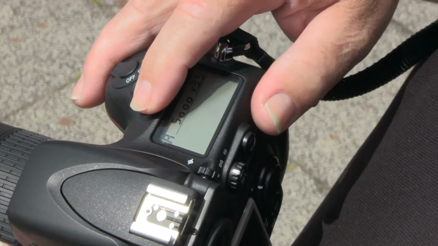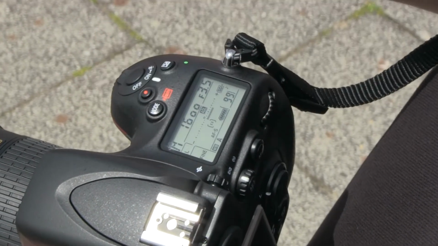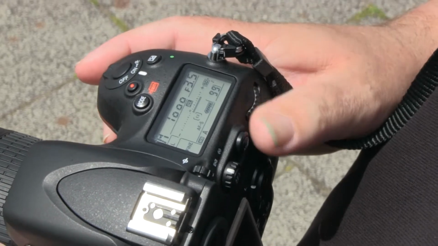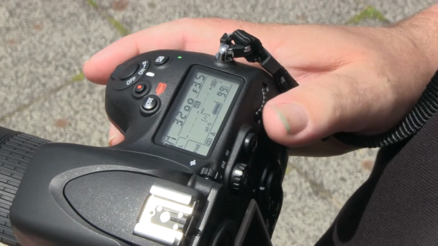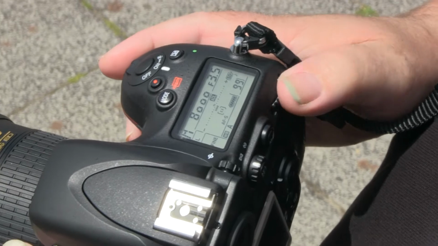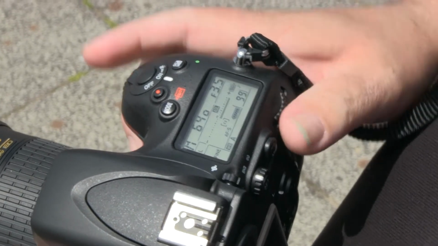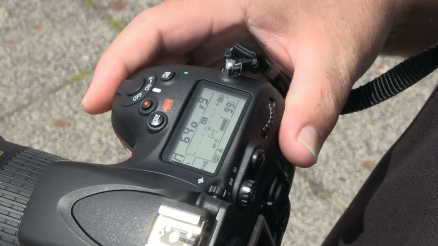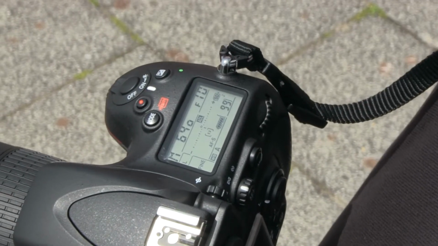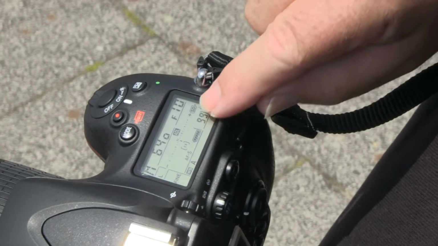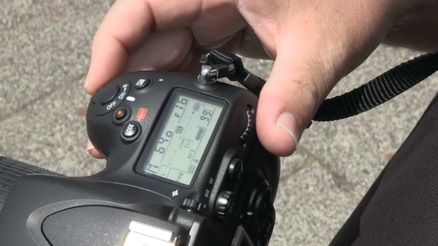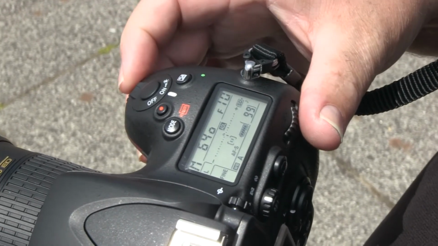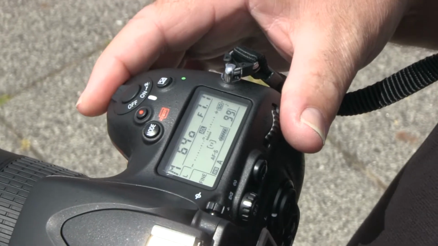And now if I want full absolute control, we're in manual mode. The back dial on this camera and most Nikon cameras will change the shutter speeds, while the front dial will change the apertures. And of course the metering is there to advise you, and that's what the little plus and minus dots are doing. They're advising me what it thinks is the best correct shutter speed and aperture combination.